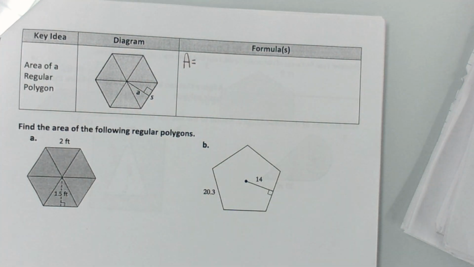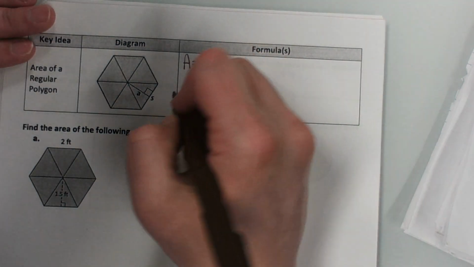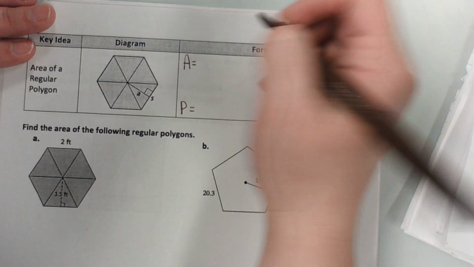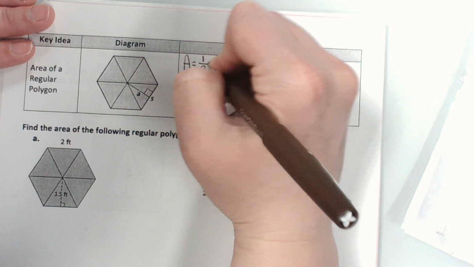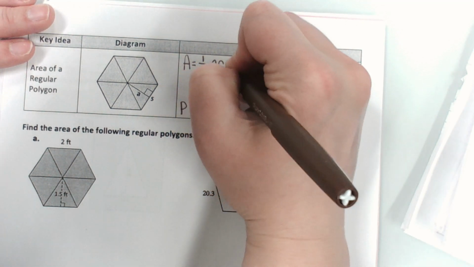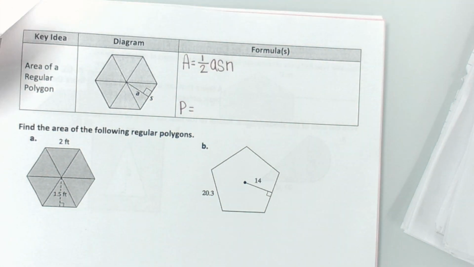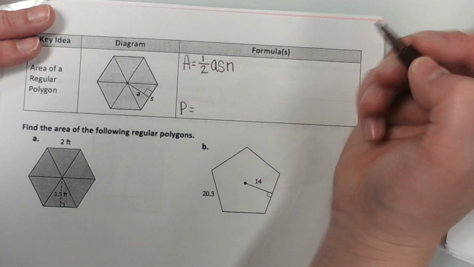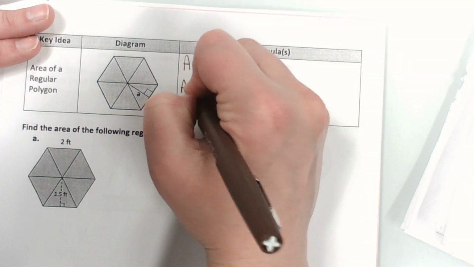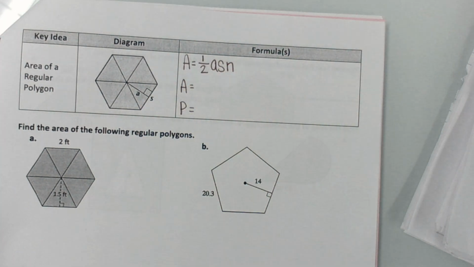Area of a regular polygon: there are 2 formulas actually for it, and we're going to talk about the perimeter formula here as well. One formula is 1/2 ASN. The other formula we're going to talk about here in a minute. But first, we have to talk about what A, S, and N are.